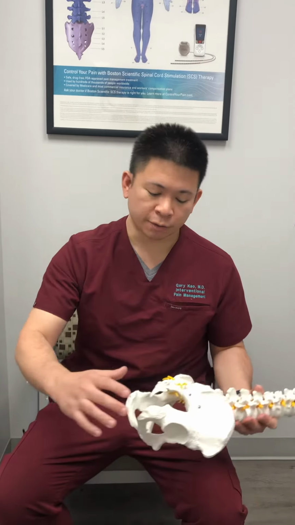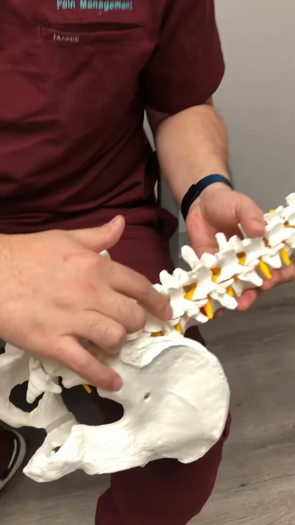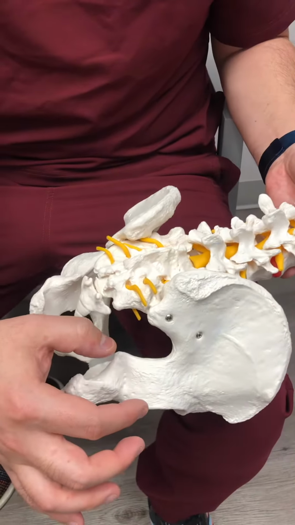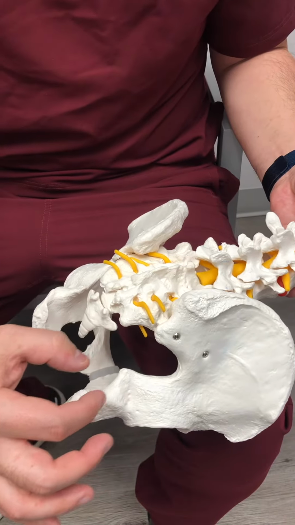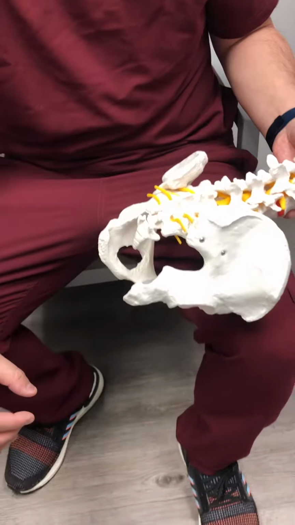The sciatic nerve actually is comprised of several of the spinal nerve roots coming from the lumbar spine that converge in a location approximately here and become one of the largest nerves in our body. And it goes down the back of the butt, down the back of the leg, and then branches from there to form some of the other nerves that give sensation and motor control to the rest of that appendage.